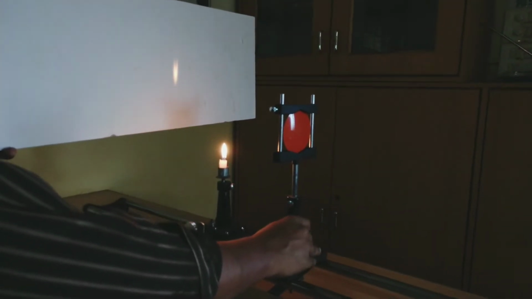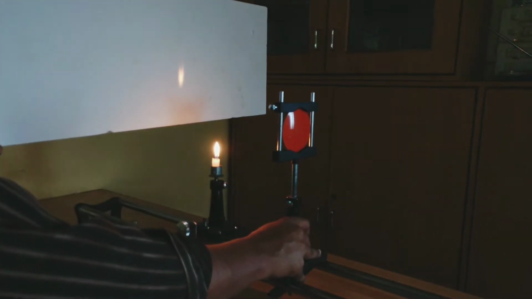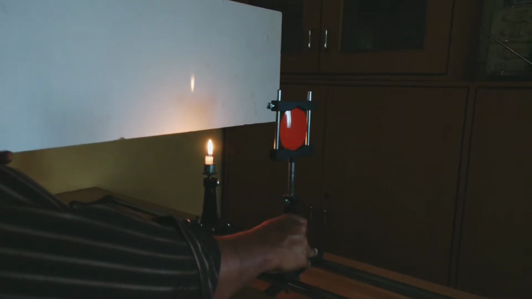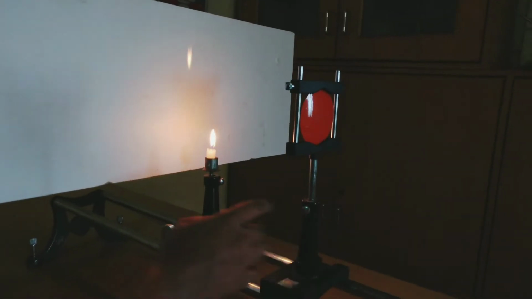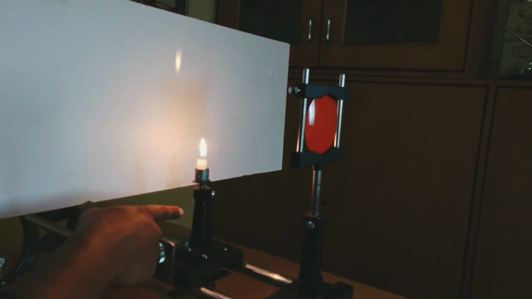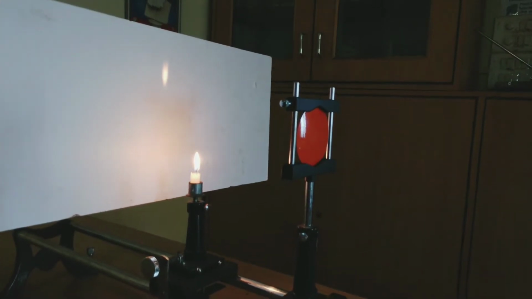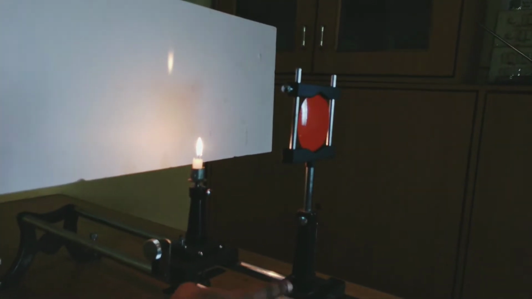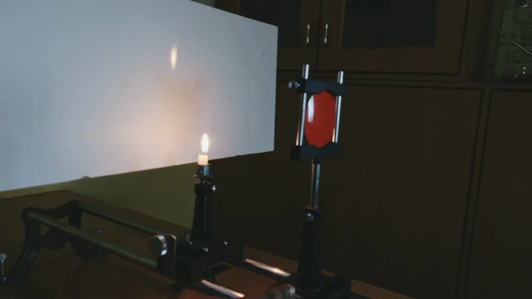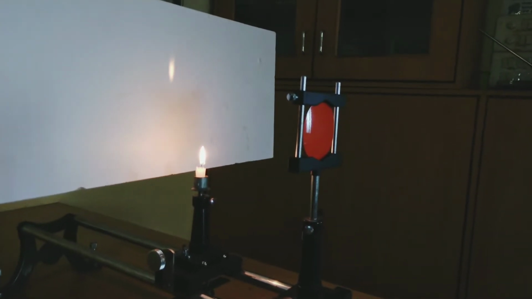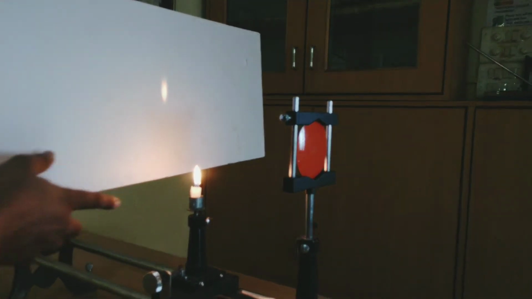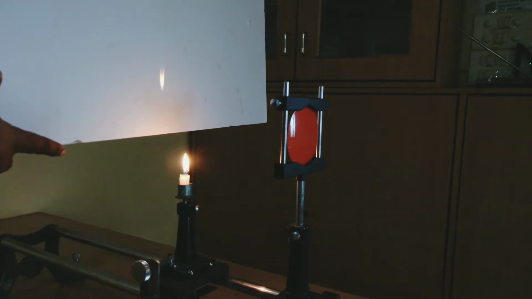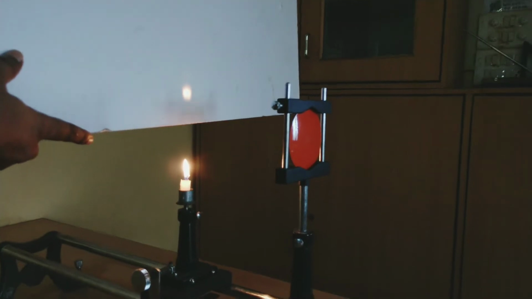Now let's move further. As you can see, the image formed is not at the position of the object. That means we have still not reached the 2F position. If the object distance becomes 2F, then the image will form at the object distance. That means here I'll have to bring the board onto the candle.